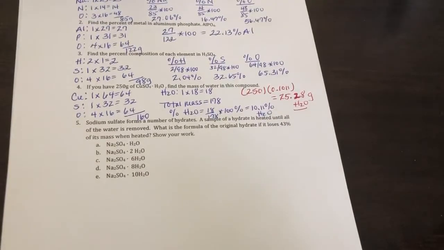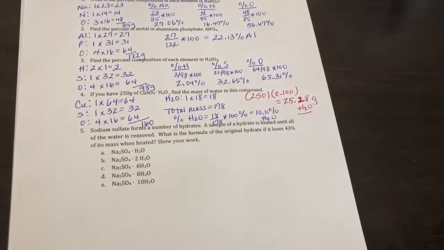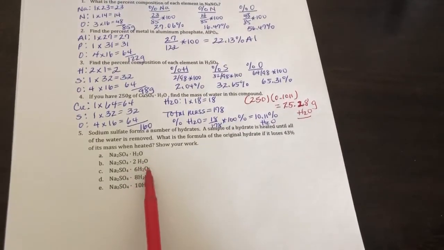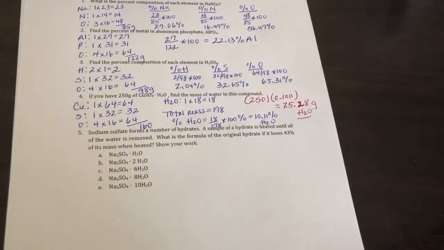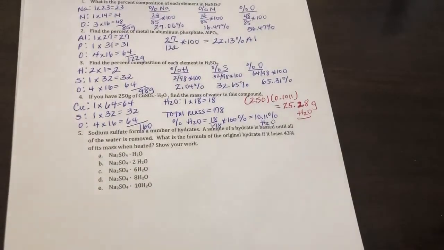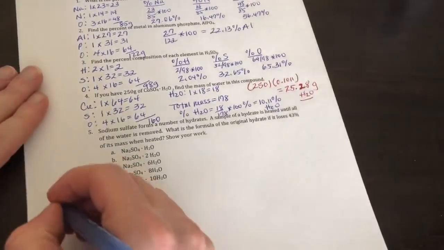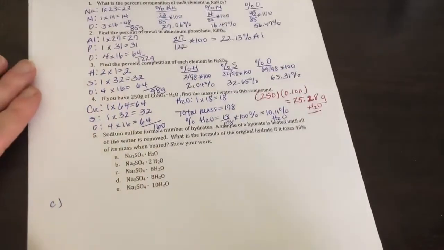Okay, the next question, it says sodium sulfate forms a number of hydrates. A sample of a hydrate is heated until all the water is removed. What is the formula of the original hydrate if it loses 43% of its mass when heated? Show your work. So what I would do is start in the middle, okay? When you have all these various answer choices. So this is a multiple choice question. So I'm going to start with choice C, okay? And I'm going to find the percent of water in that compound.